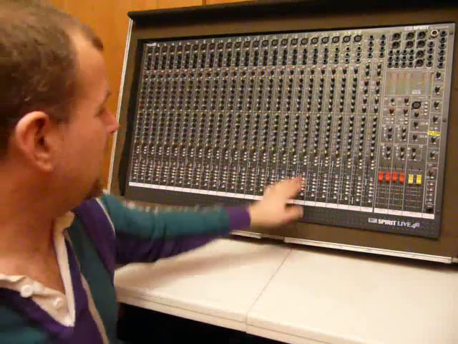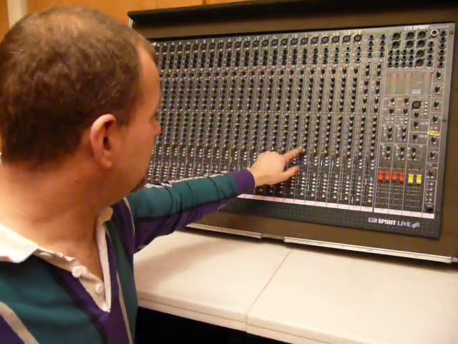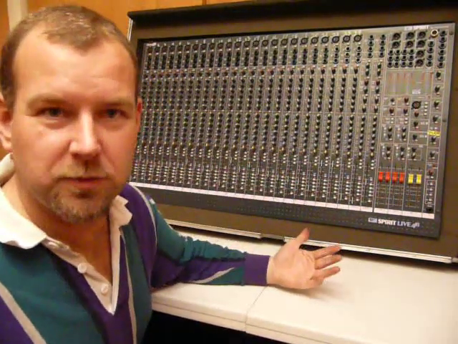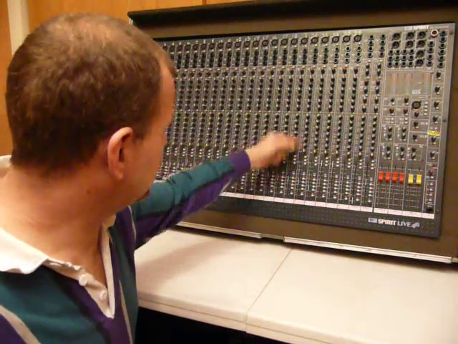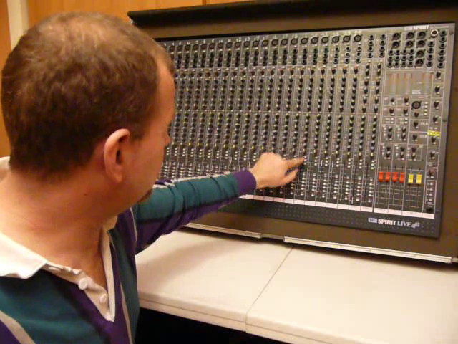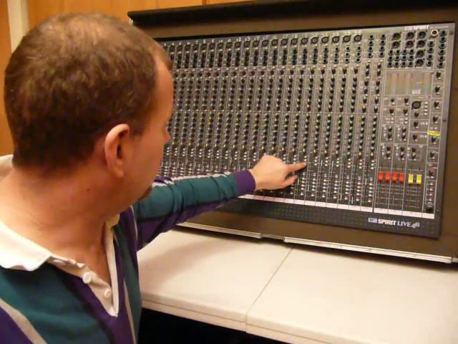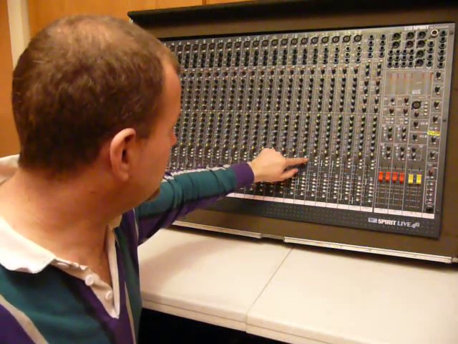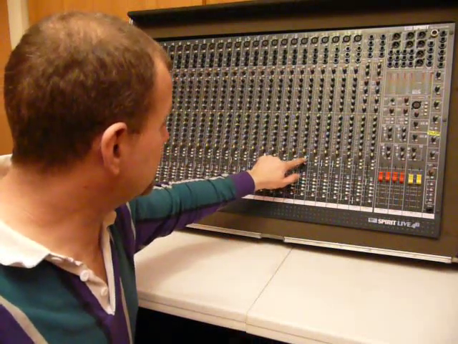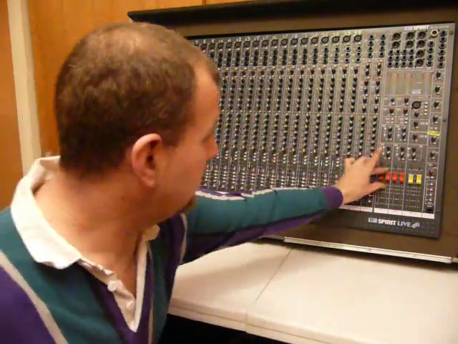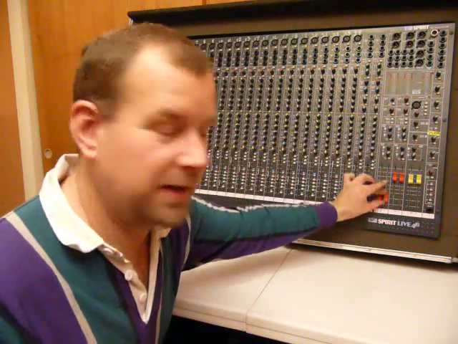Alright, so what happens in the subgroup mixing is, let's say you say, okay, I want to have my vocals in 1 and 2. So you take your vocal, and you can have it centered for stereo, and you make sure that the only one checked in is 1 and 2. Okay, so what this does is this actually sends this over to this subgroup fader right here.